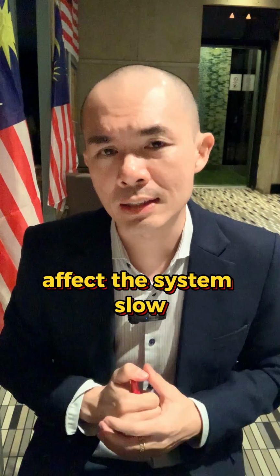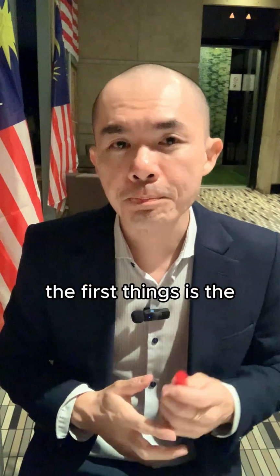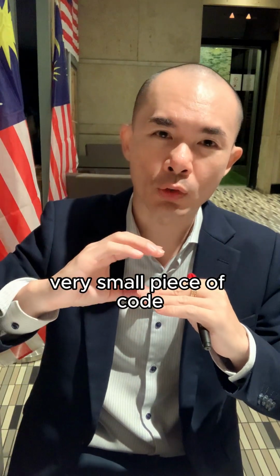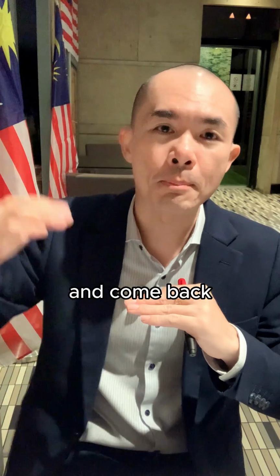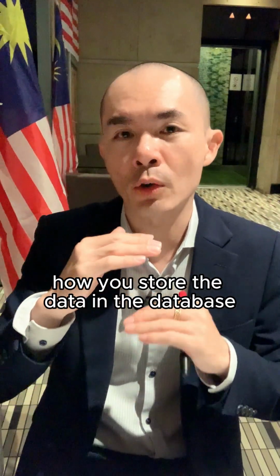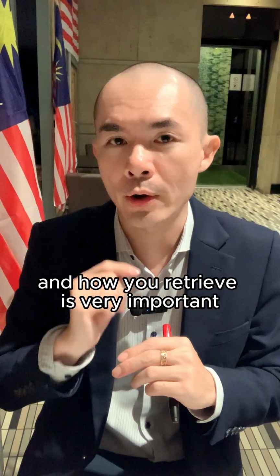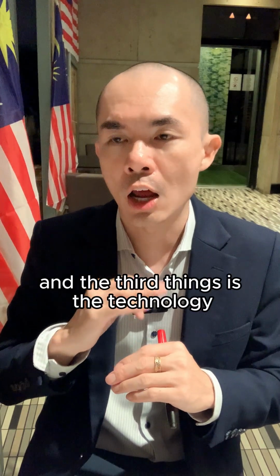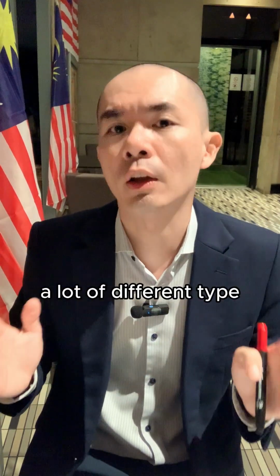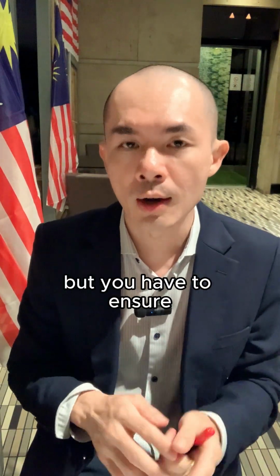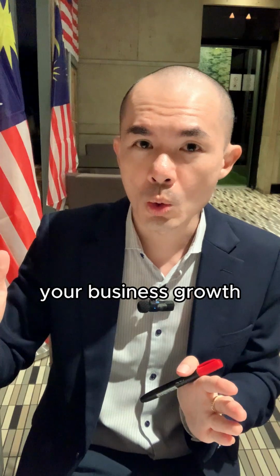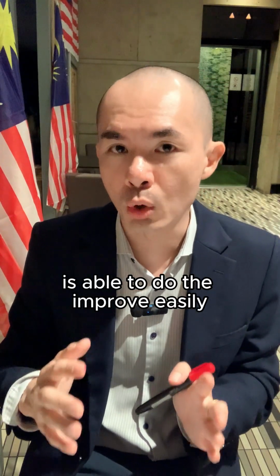These are the things that make the system slow. The first thing is the logics. Good logic takes a very small piece of code. The bad logic will route you to KL, Singapore, Indonesia and come back. The second thing is how you store the data in the database and how you retrieve it is very important. And the third thing is the technology can vary. There are a lot of different types of technology you can use. Maybe you're not going to use the expensive one, you can use a cheap one. But you have to ensure that by the time your data and your business grow, you are able to make the improvements easily.